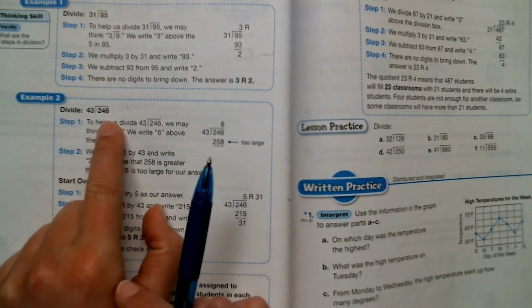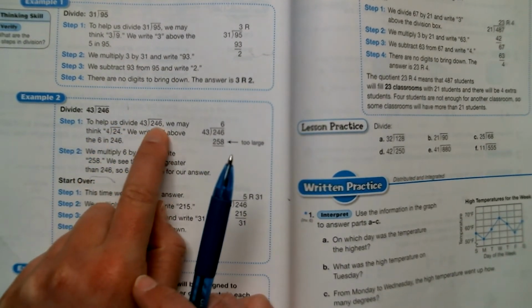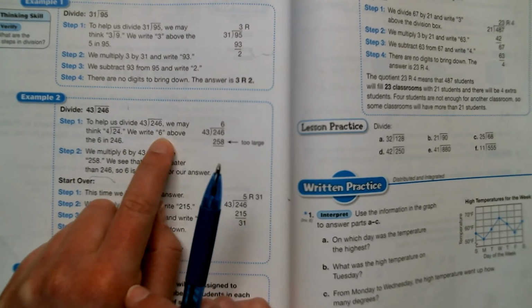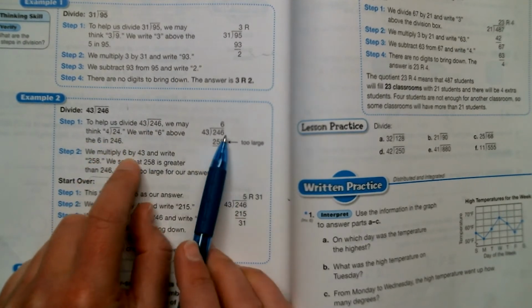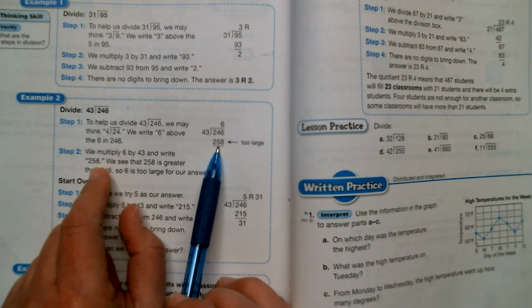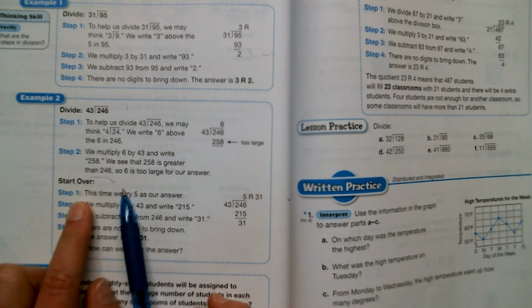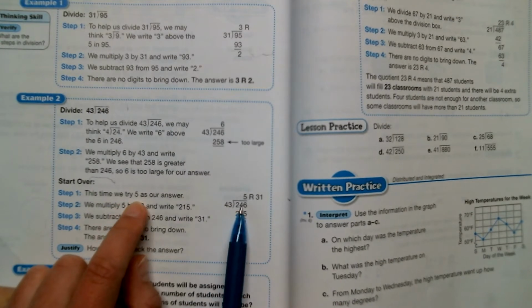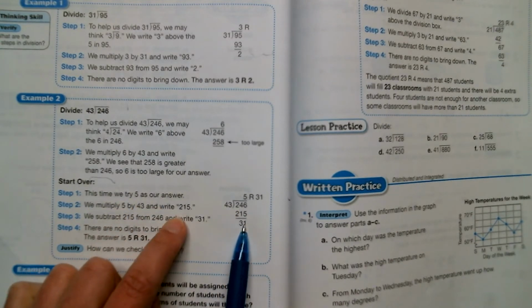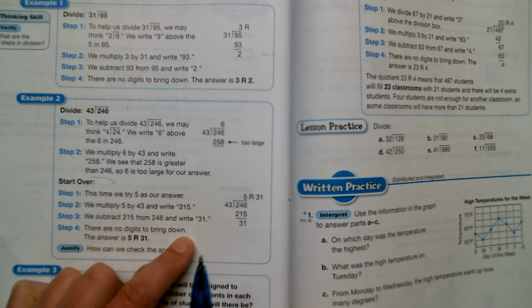Right here, if we do the same thing, if we go 24 divided by 4, we get 6. So when you multiply 6 times 43, though, you get 258, which is too big. So they have to go back and do it again, timesing it by 5, which gets them 215, and then a remainder of 31.